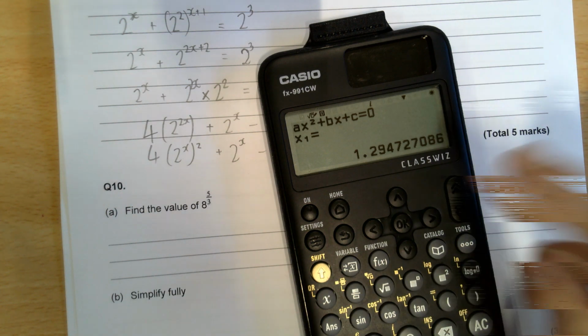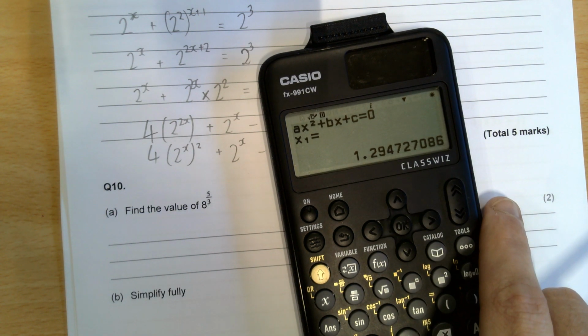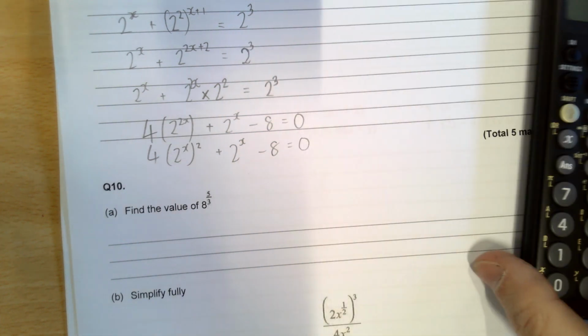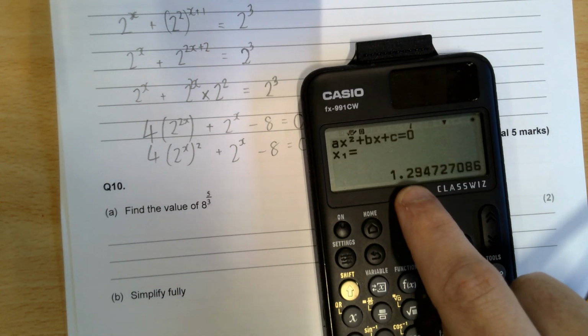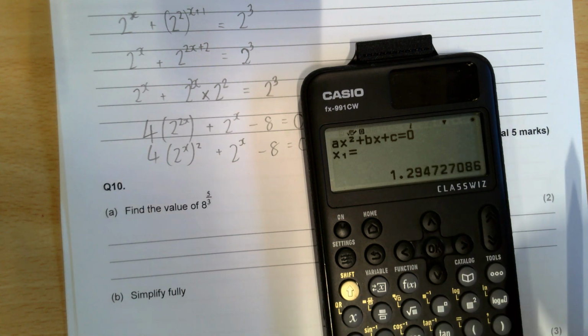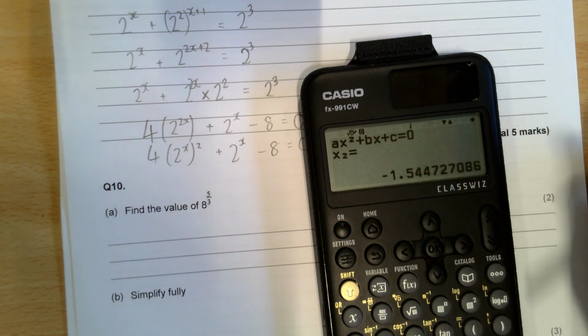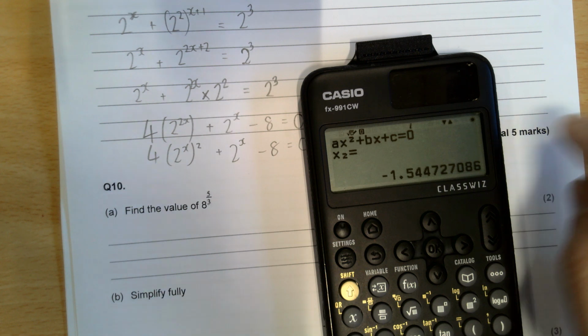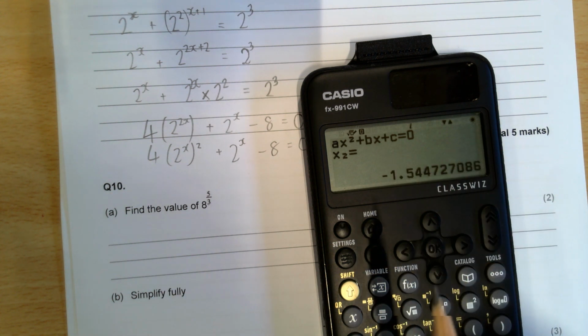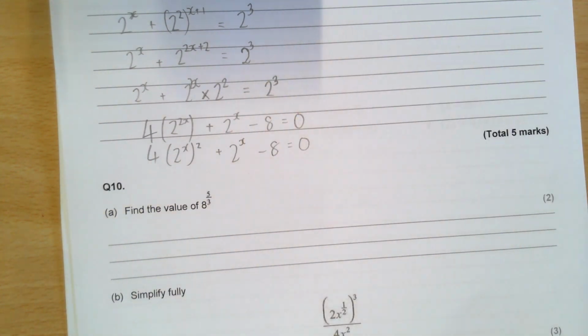So who knows, maybe that was supposed to be a third. Should really look at that. But that's going to be one of my solutions. 2 to the power of x equals this, and the other one is 2 to the power of x equals this. 2 to the power of x can't equal that because it's negative.